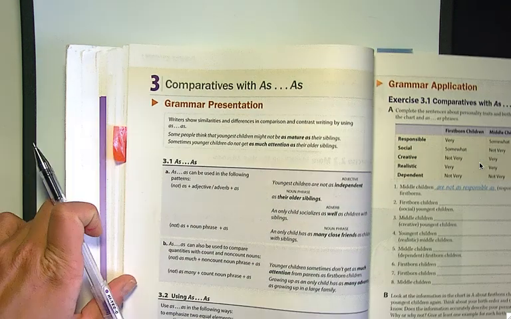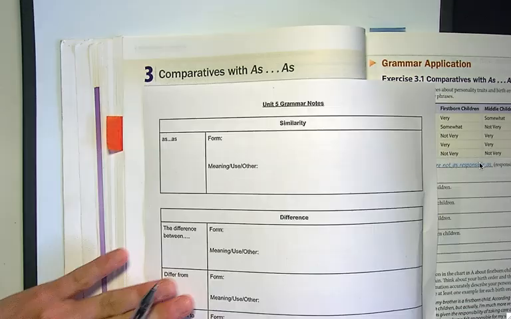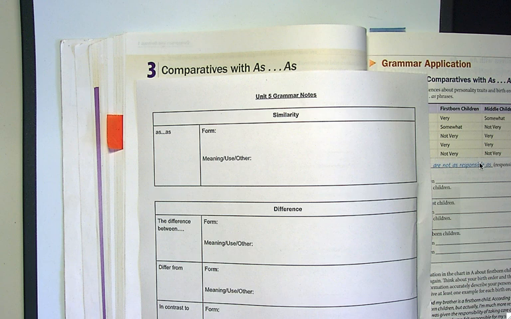Looking at comparatives with as. Now, before we start looking at this, you'll notice that in the assignment on Canvas, I attached a page that says Unit 5 Grammar Notes. You're welcome to print out this page and follow along, or you're welcome to take notes on your own paper.